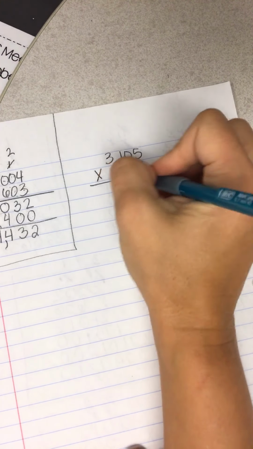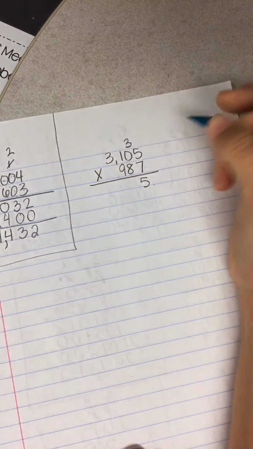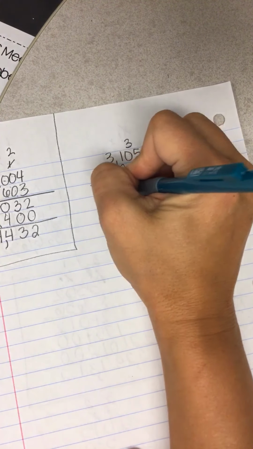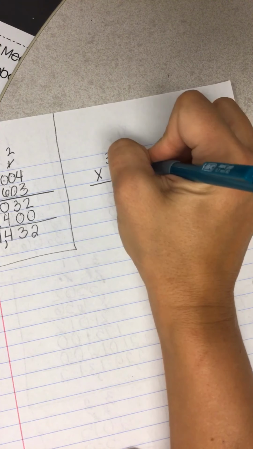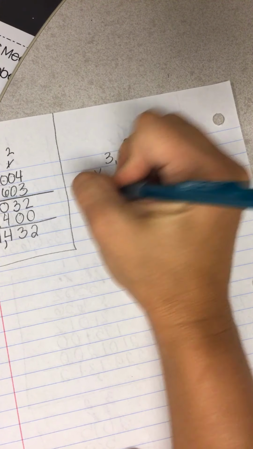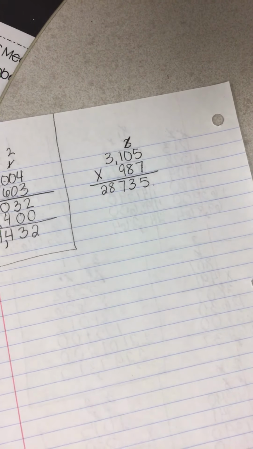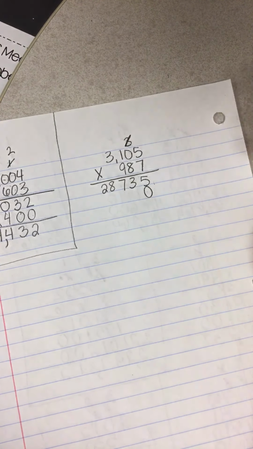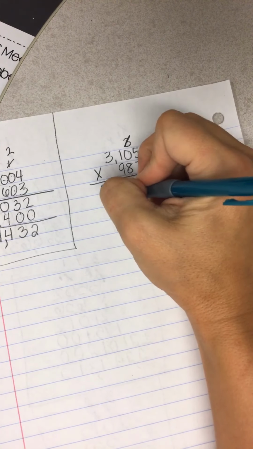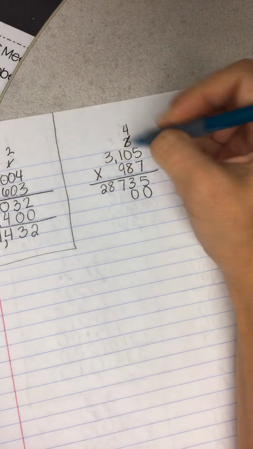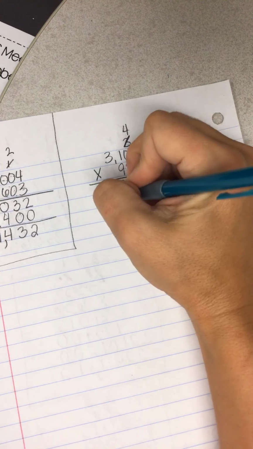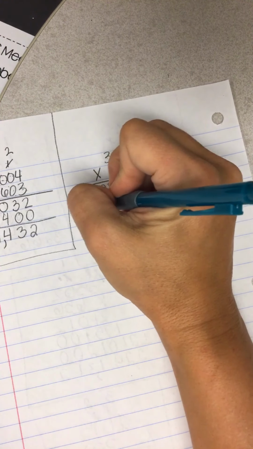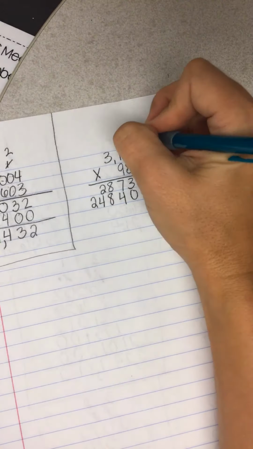All right, so now I can go through and multiply this. 7 times 5 is 35, regroup my 3. 7 times 0 is 0, plus 3 is 3 more. 7 times 1 is 7, and then 7 times 3 is 21. Okay, so I've got an 8 here, which would be 80, so that's why I'm going to put that 0. 8 times 5 is going to give me 40, so I'm going to regroup my 4. 8 times 0 is 0 plus 4 is 4. 8 times 1 is 8. 8 times 3 is going to give me 24. Okay, cross off that 4.